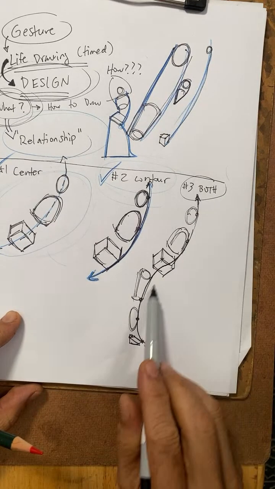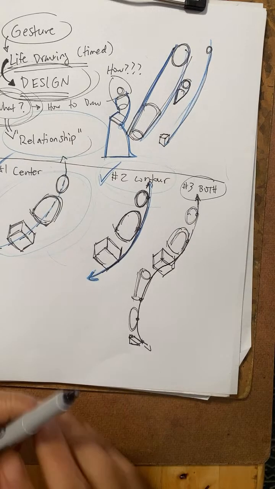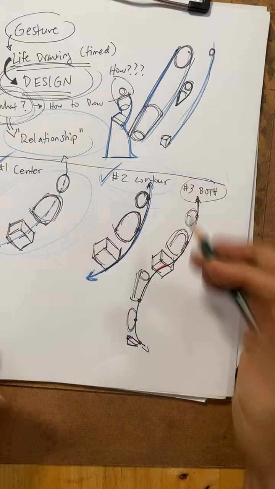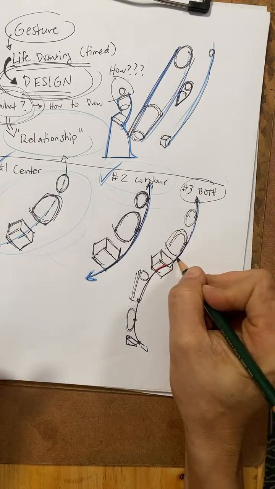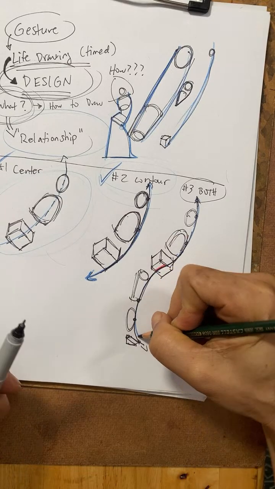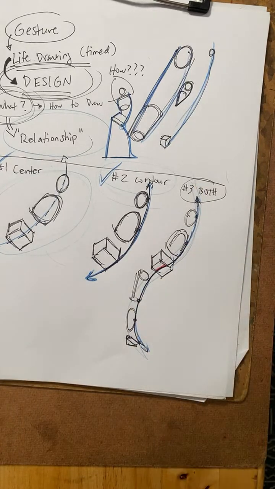How can we get there in a fluid, efficient way? We'll talk about that in a minute. We can cut through center line, you see, right there. So contour, contour, contour, cut into center line, back to contour, contour, contour, you see? So that is pretty cool.